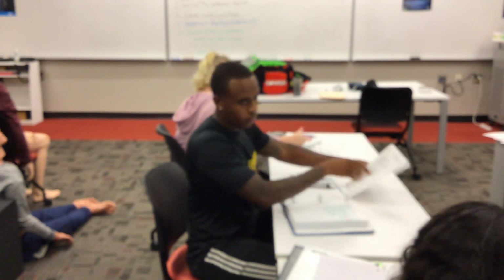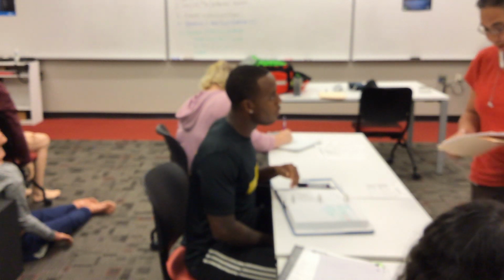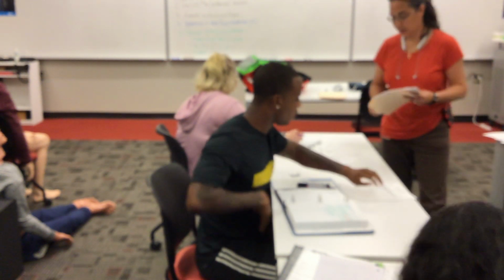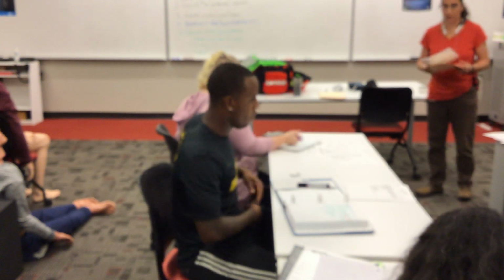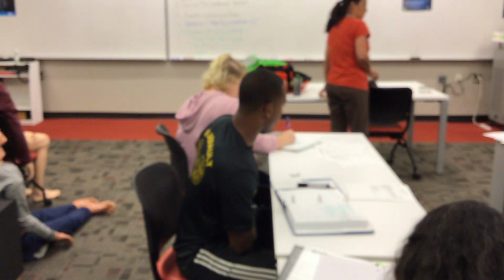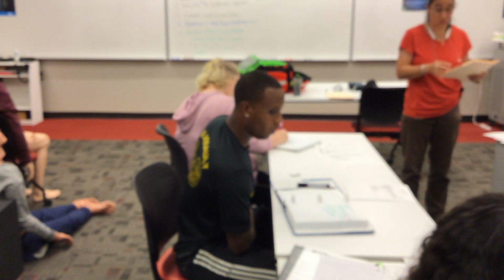Let me make the statement now that I see Michaela's shoes. When you come to lab, you need to either wear tennis shoes or closed-toed shoes. You need to wear clothes that can get dirty, because when we start patient assessments in the next week or so, we're not going to be confined to this room.